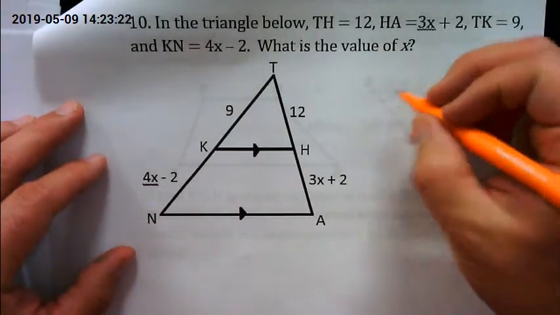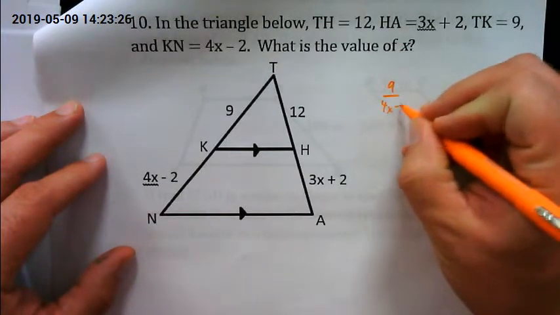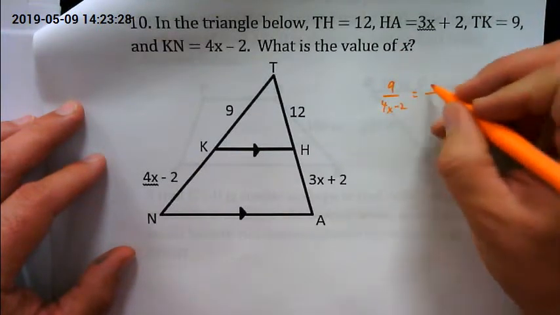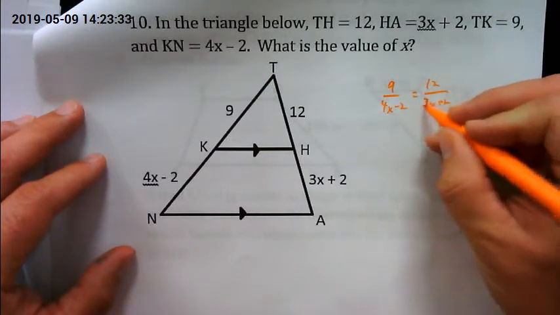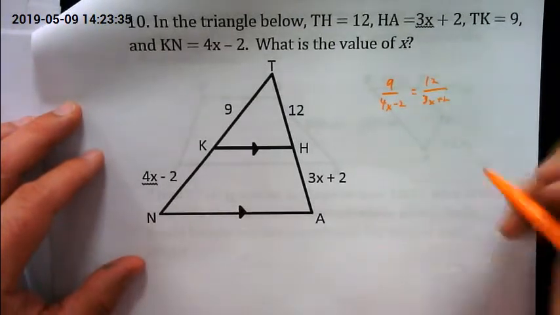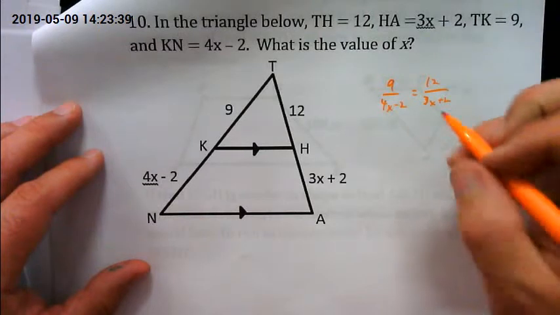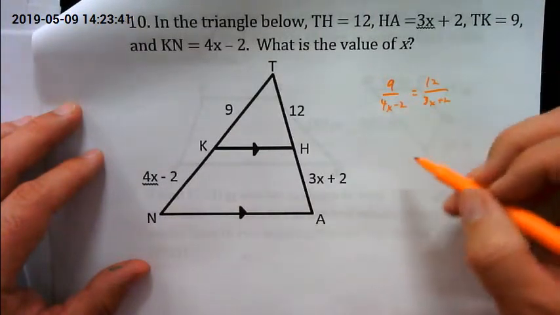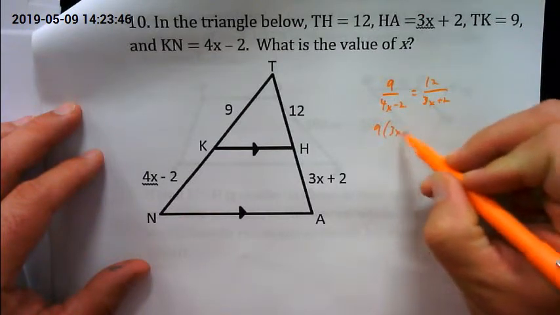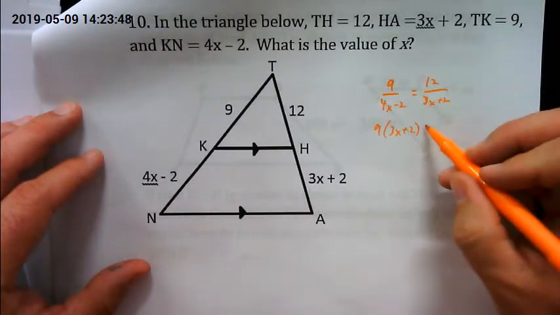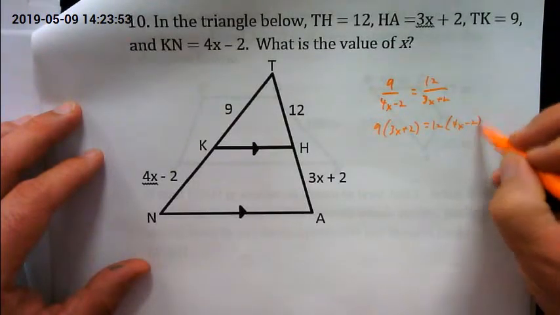Let's do it. So, again, different ways to set it up. This is just what I would have seen when I first looked at it. Which then again, you can cross multiply and solve. Now, you can choose to do this a couple different ways. But again, so I have 9 times 3x plus 2 and 12 times 4x minus 2.